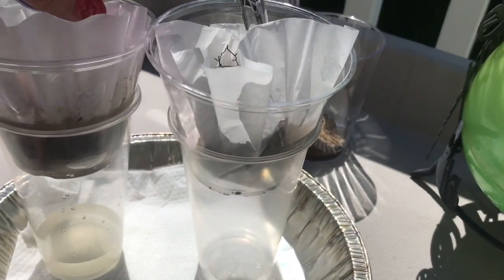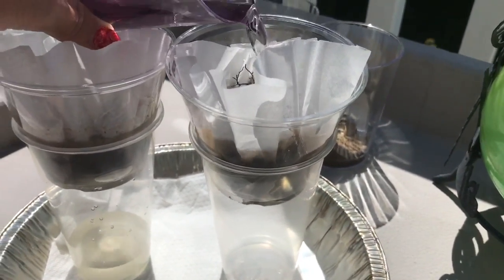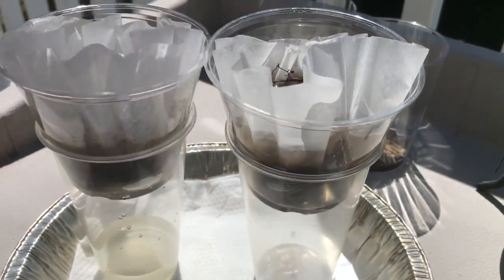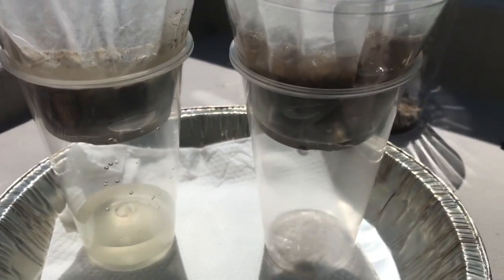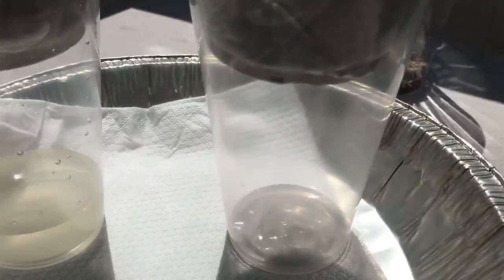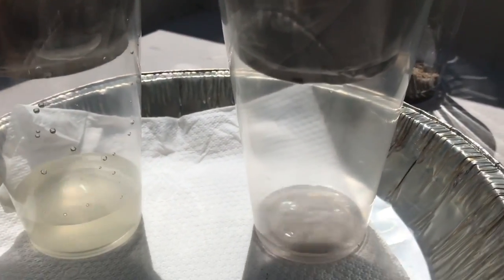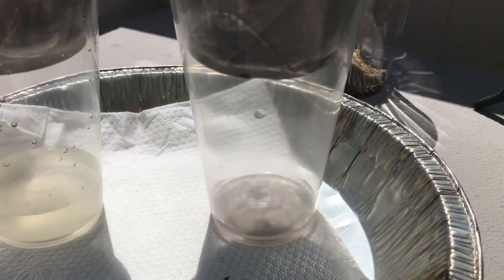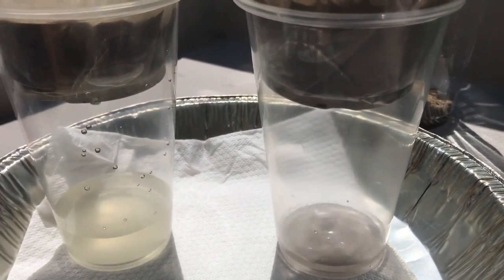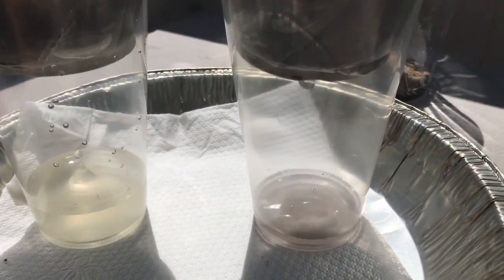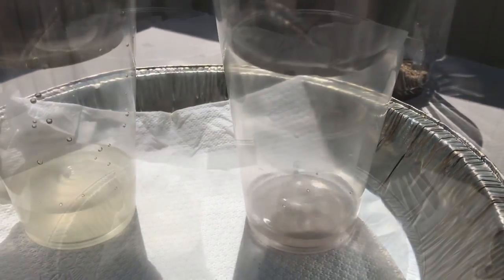1, 1,000, 2, 1,000, 3, 1,000, 4, 1,000, 5, 1,000. And I can smell that grape Kool-Aid. And I see that coming out of the bottom. Interestingly, it appears to be moving at a much quicker rate than the other was.